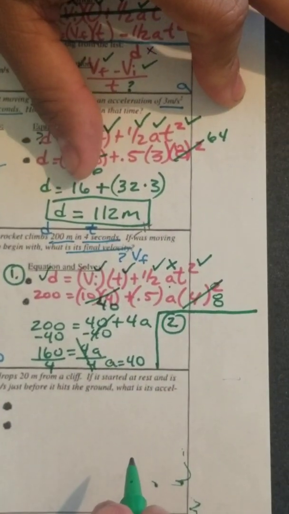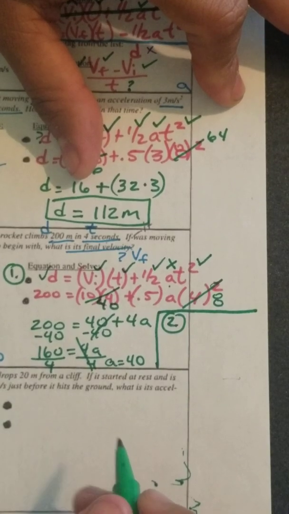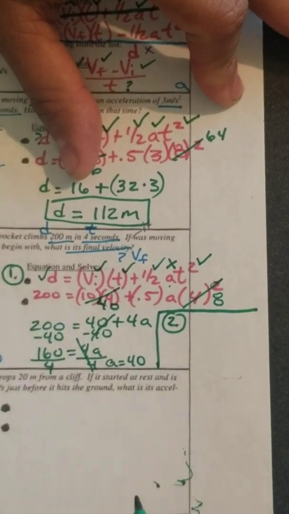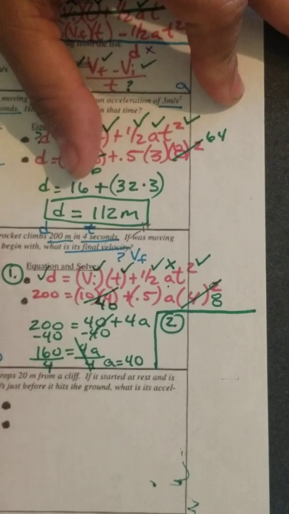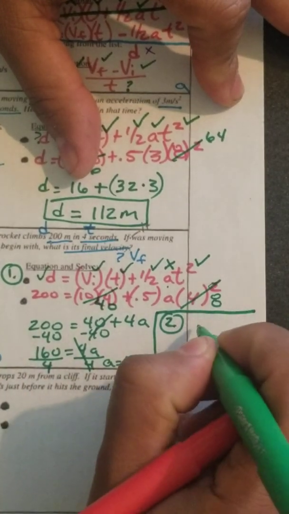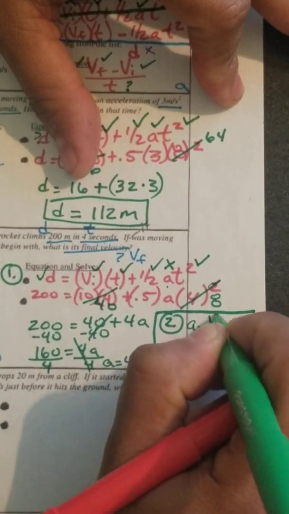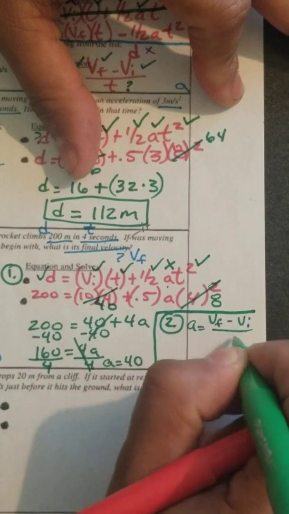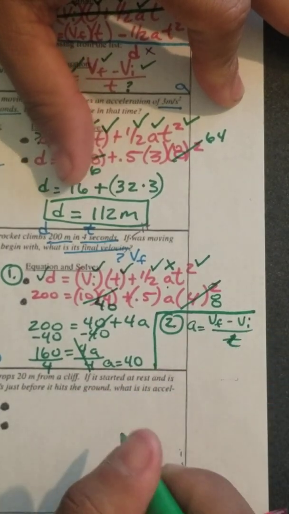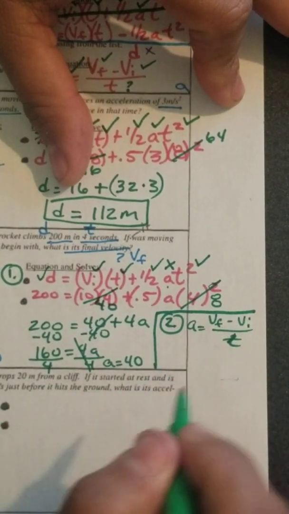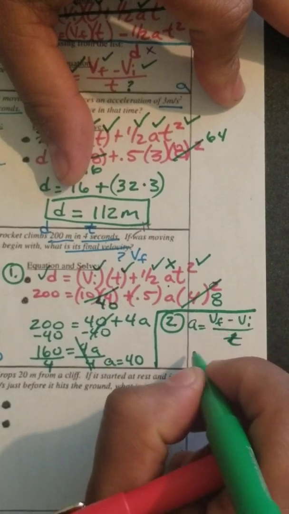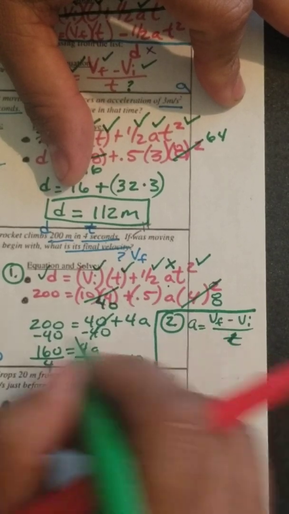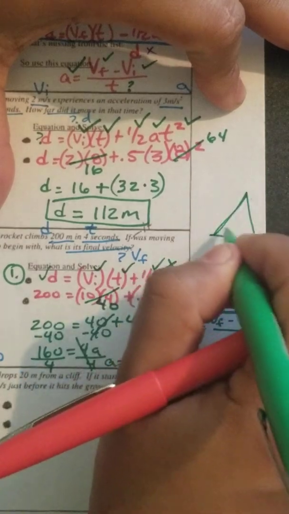And now, since I have 4 out of the 5 variables, I can choose and pick whichever equation I want to use. Well, I'm going to use the easier of the 2 accelerations. I'm going to use A equals VF minus VI over T. Okay? It's algebraically already arranged for me. So, actually, no, I need to look for the VF. Let's come over here and do the triangle.